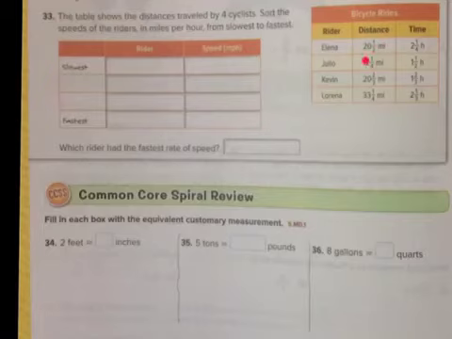And they traveled these distances: 20.5 miles, 12.25, 12 2/3, and 33 1/4 miles. And here are the times: 2 hours and 15 minutes, 1.5 hours, 1 hour and 40 minutes, and 2 hours and 20 minutes. Okay? So what we want to do with these, boys and girls, is find the unit rate of miles per hour.